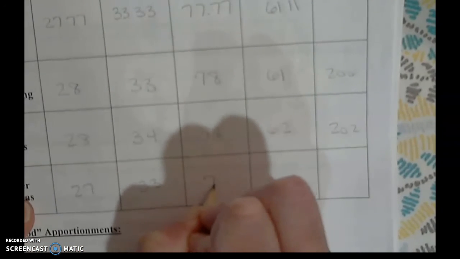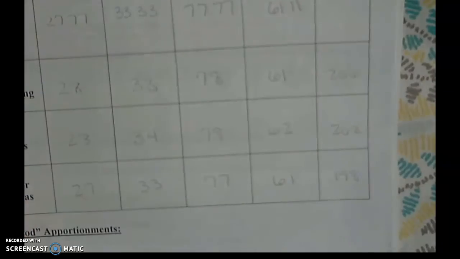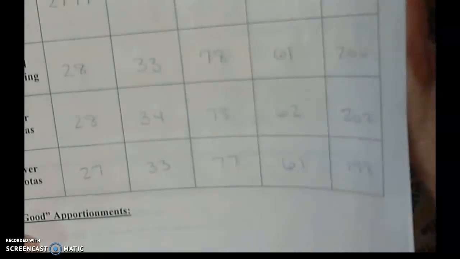And then if we do our lower quotas, that would have been 27. That would have been 33, 77, and 61. So that's 198. So we're 2 below. Okay. All right. So questions there.